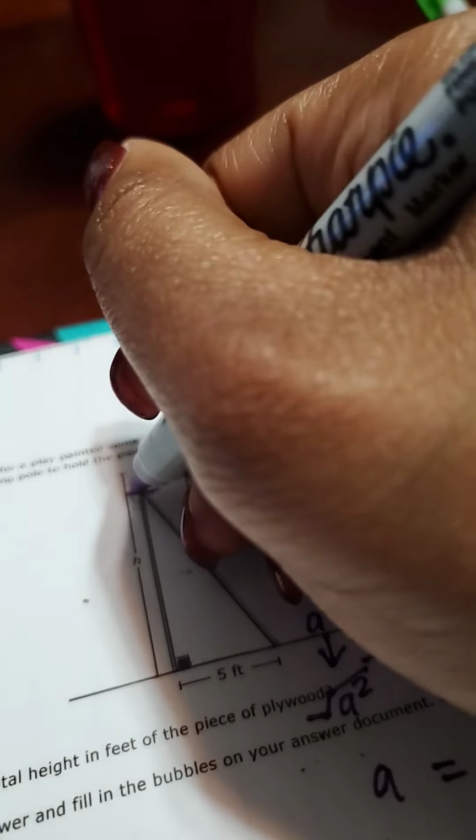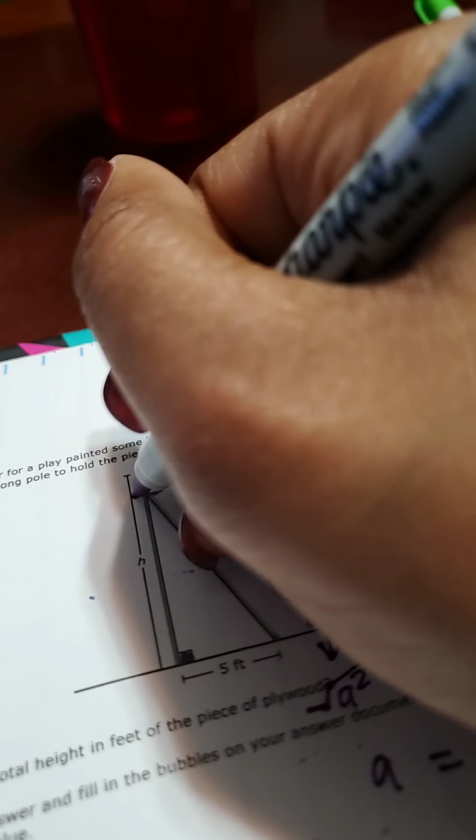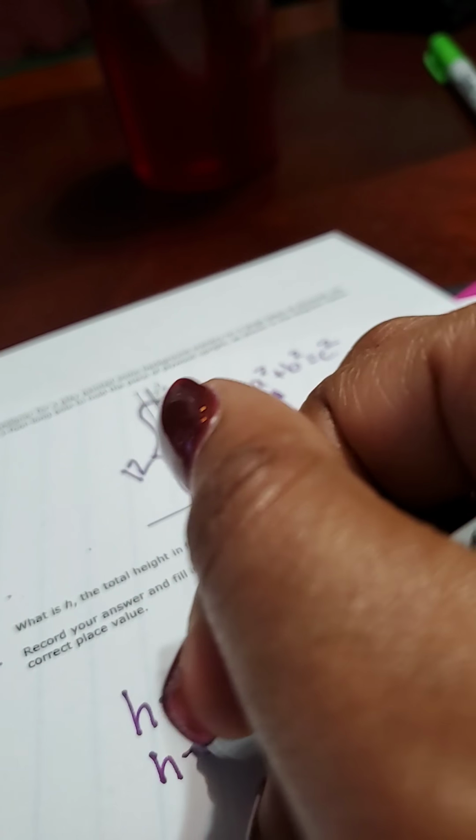This part is equal to 12. I just have to remember, H goes all the way up. So it's not only 12, but it's 12 plus 2, which means H is actually 14.